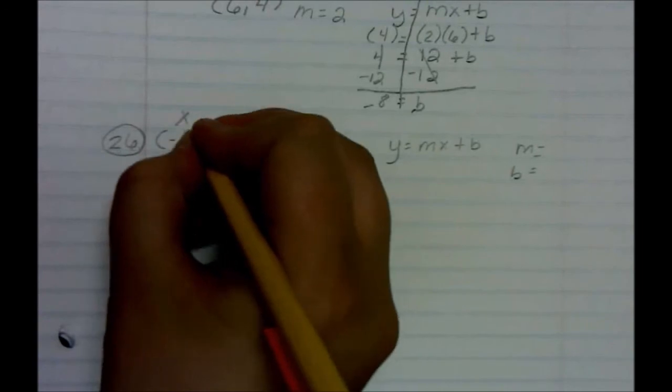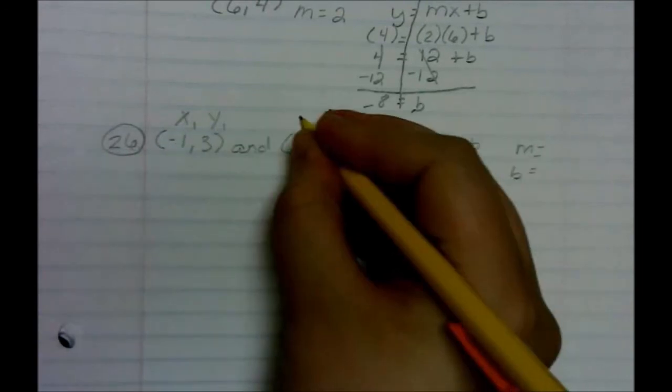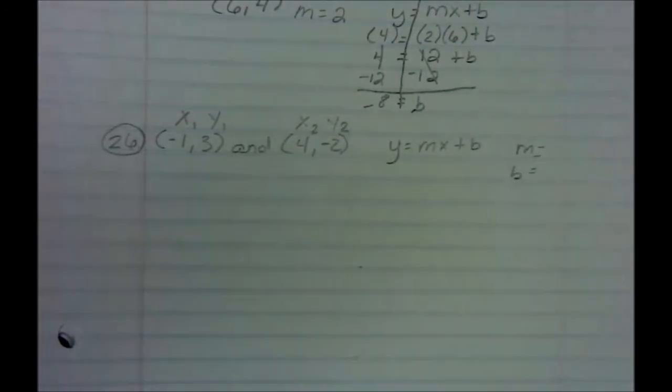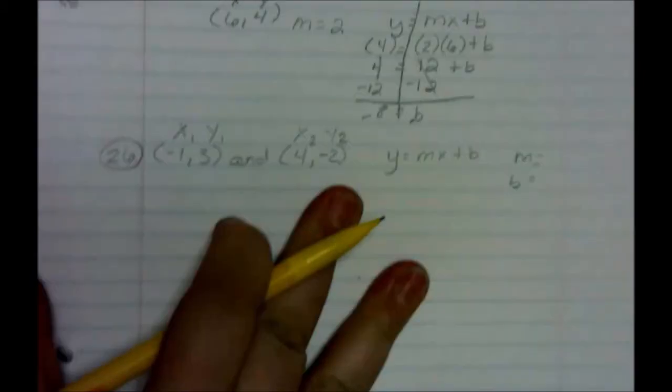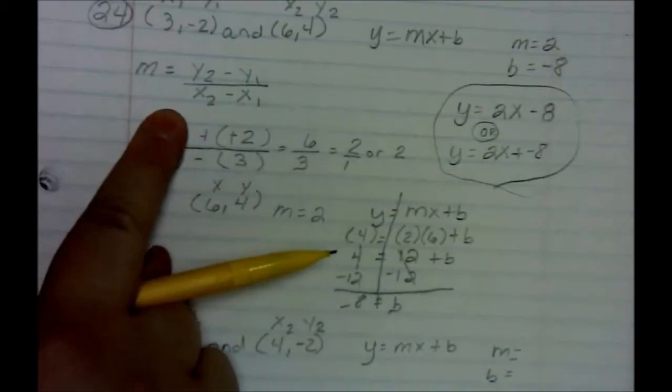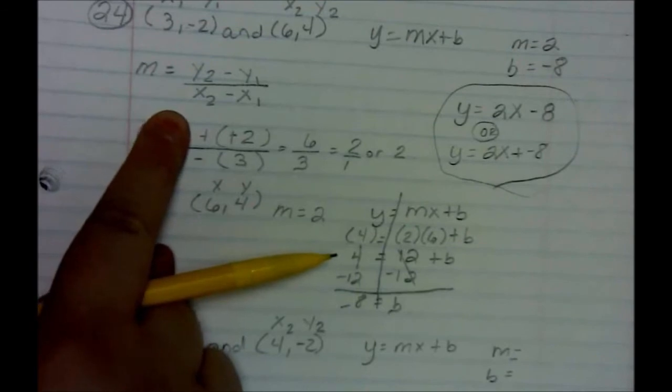So I have my x and my y's labeled. So now all I need to do is plug them into that formula we used earlier, which is right here. M equals y2 minus y1 over x2 minus x1. So I'm going to plug that in there.